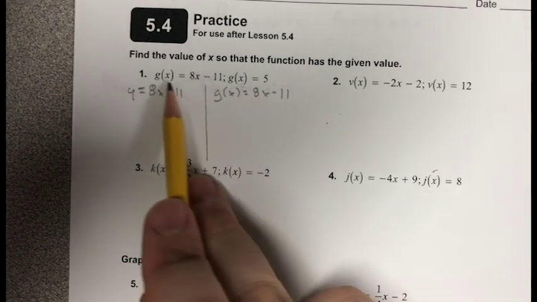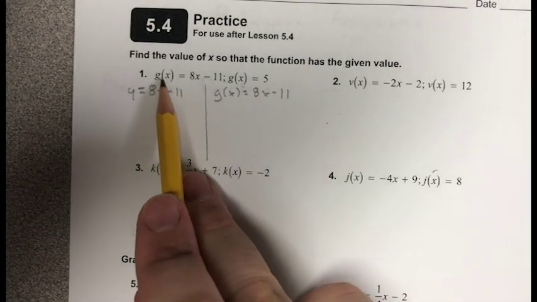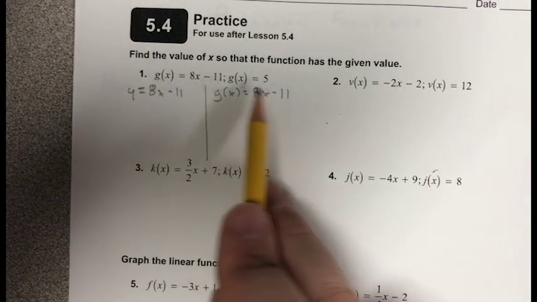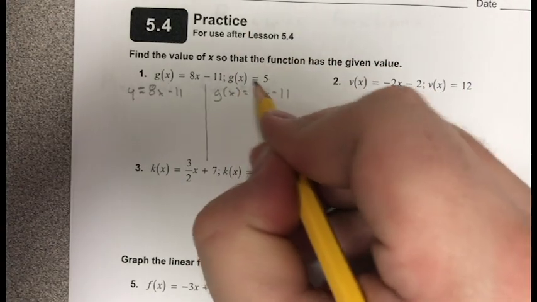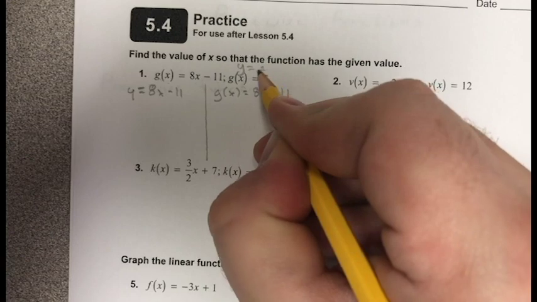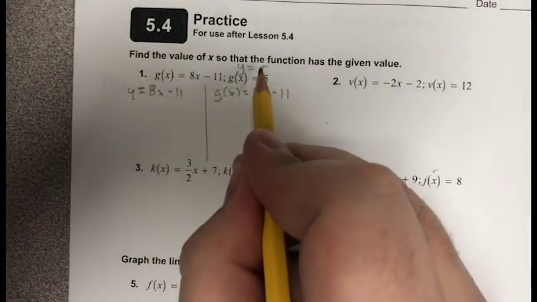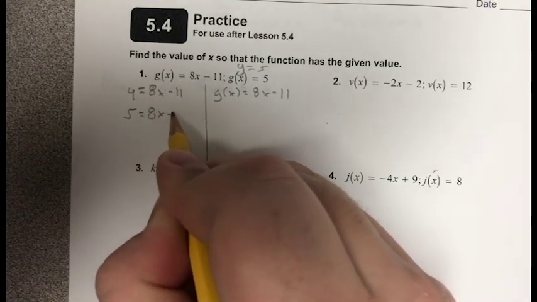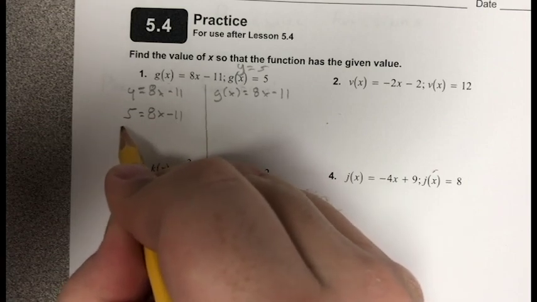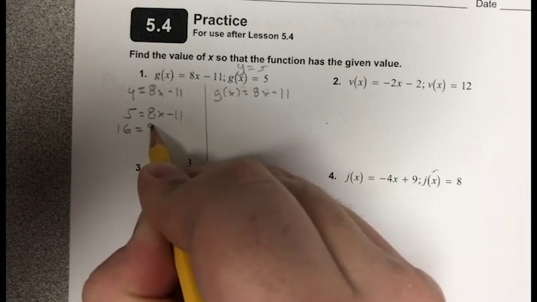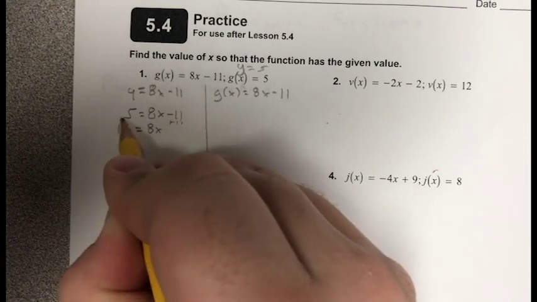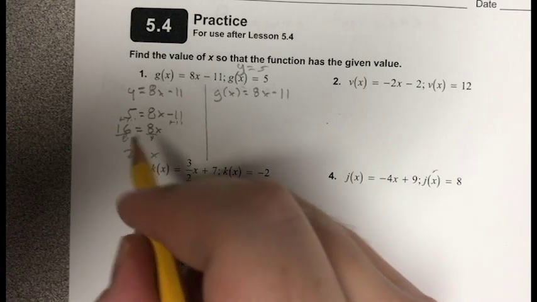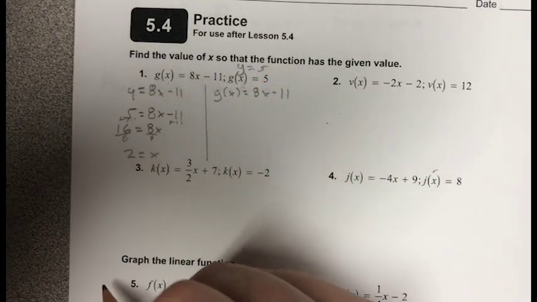Now notice this. It gives you the function g of x is equal to 8x minus 11, and then it says that g of x is equal to 5. So another way this is being said is that y is equal to 5. Knowing this, let's plug 5 into this equation. 5 is equal to 8x minus 11. We're going to solve for it. We add 11 to both sides, and I get 16 equals 8x. Now I divide by 8 on both sides, and I get 2 is equal to x. So when y is 5, that means that x happens to be 2.